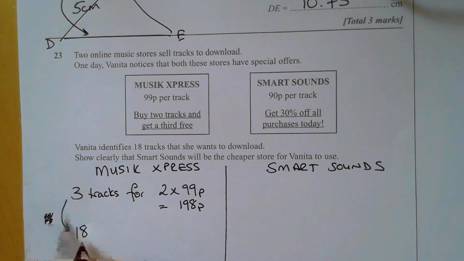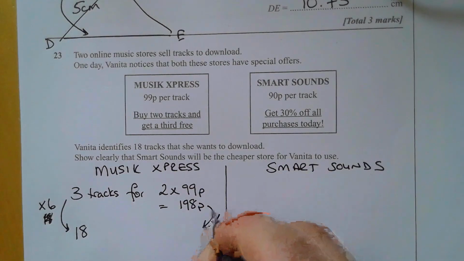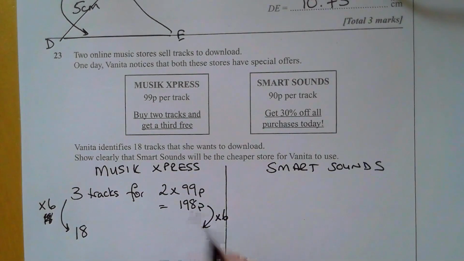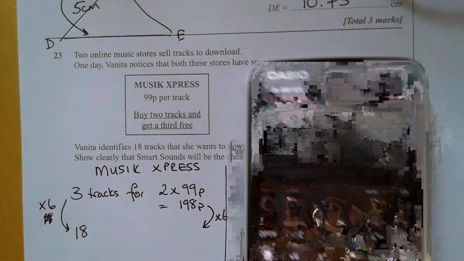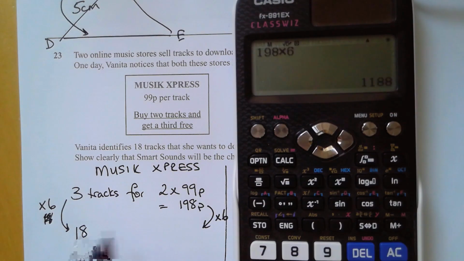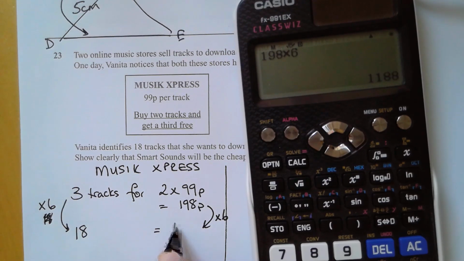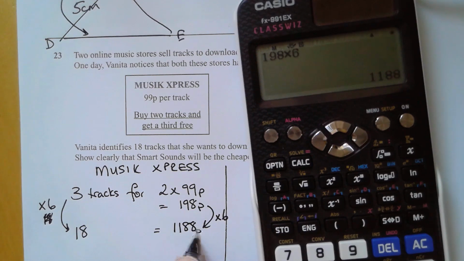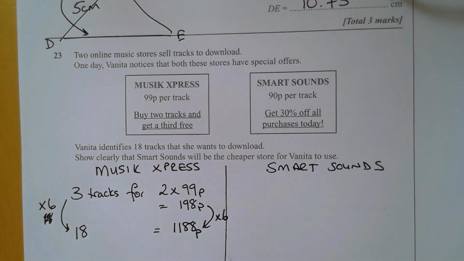So what do I do to get from 3 to 18? Well, I multiply by 6. And I do that same here. 198 multiplied by 6 gives us 1188. So 1188 is the cost of 18 tracks from here.